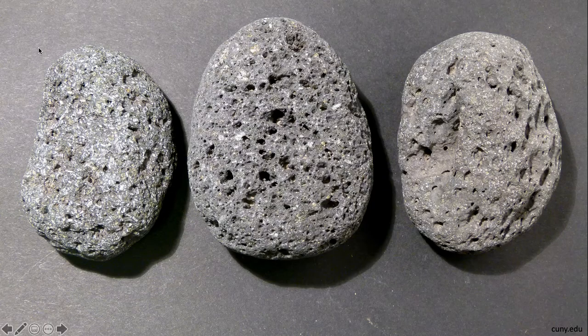For example, this pumice here is an igneous rock, an extrusive igneous rock with air bubbles, but the air bubbles aren't connected. Therefore, this rock is not permeable, but it has a high porosity. Lots of holes, but they're not connected.